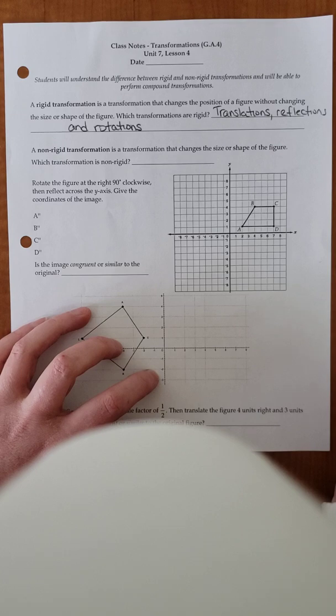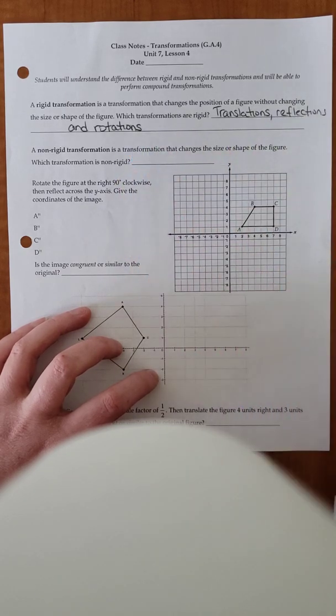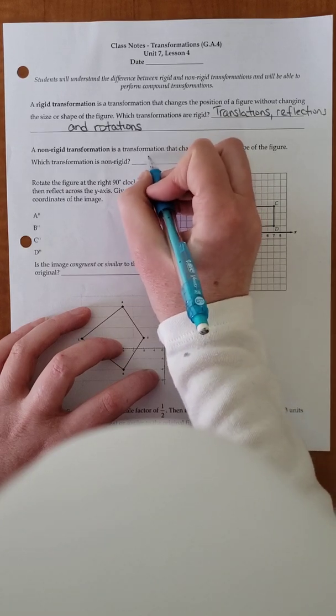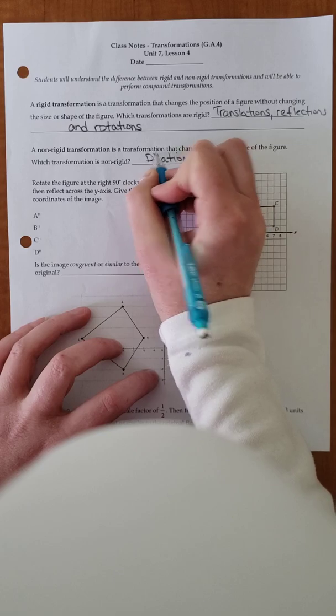A non-rigid transformation is a transformation that changes the size or shape of the figure. So this one does change the size. So none of these are non-rigid because the size stays the same. The one that it does not stay the same is the one that we just did in the last lesson, and that would be the dilations.